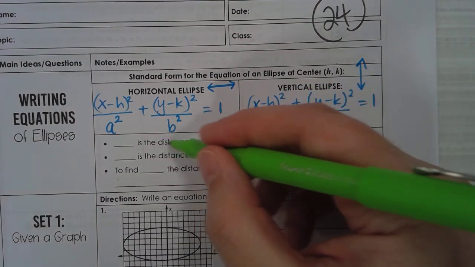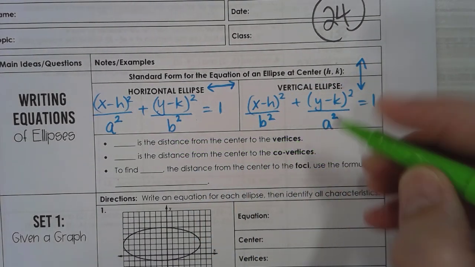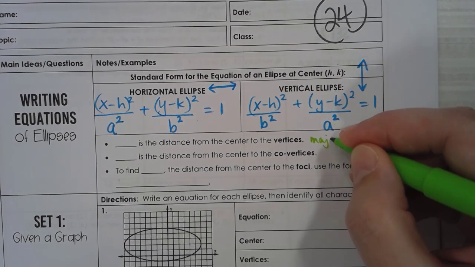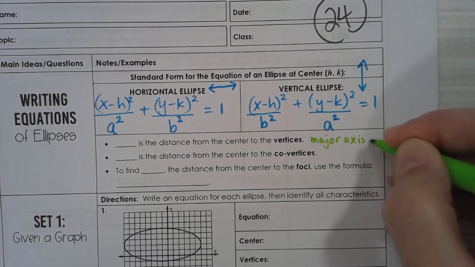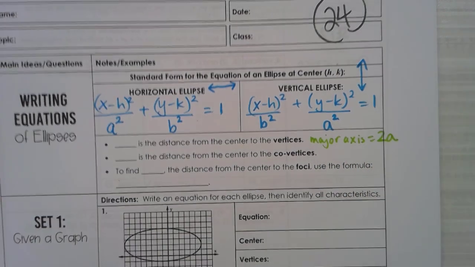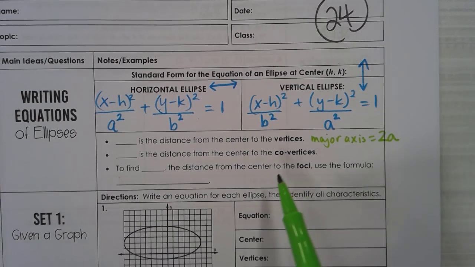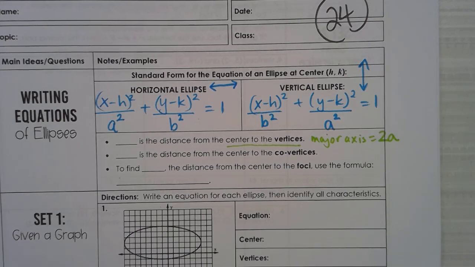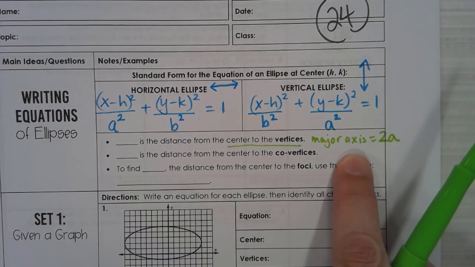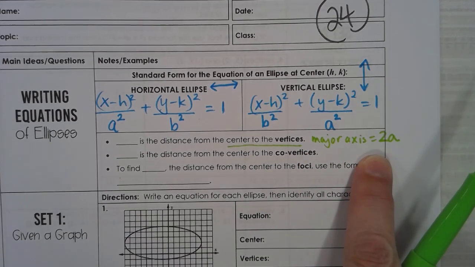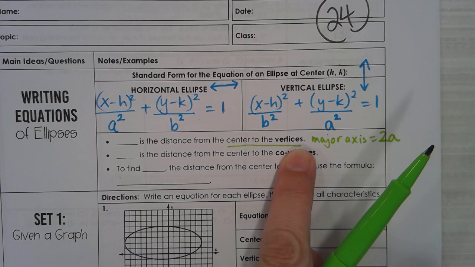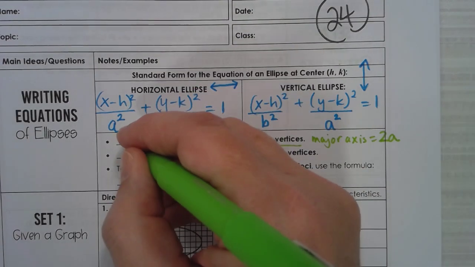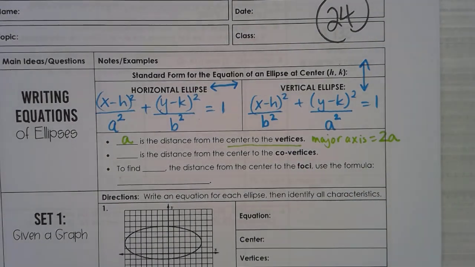Okay, so remember the distance between our vertices is our major axis. The major axis is 2a. So the distance from the center to one of our vertices is only going to be half of that, right? Jamarin, you good? Okay, so all the way from vertex to vertex is 2a. But if we start at the center and we go to one of those vertices, that's going to be just a by itself, right?